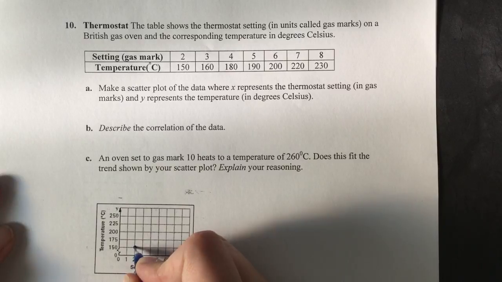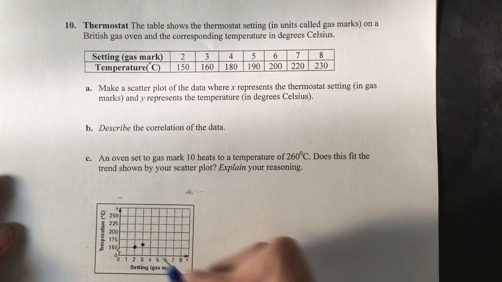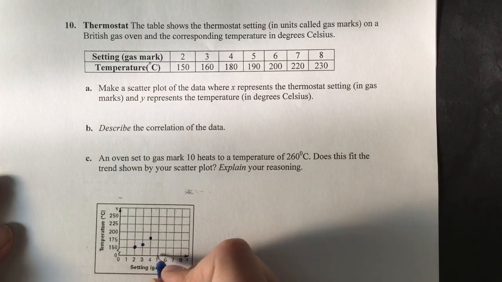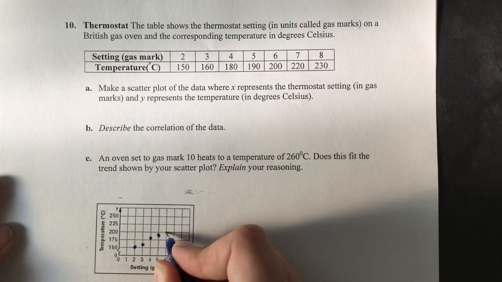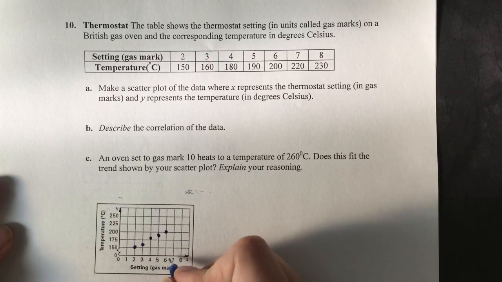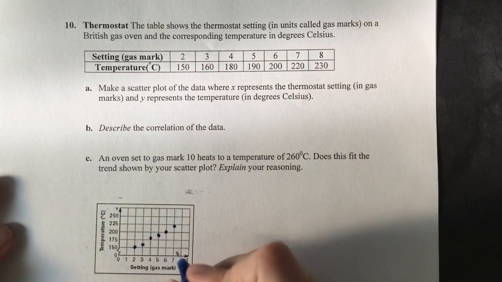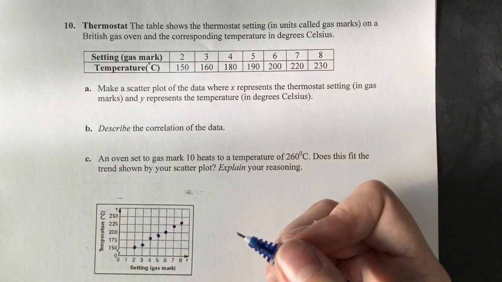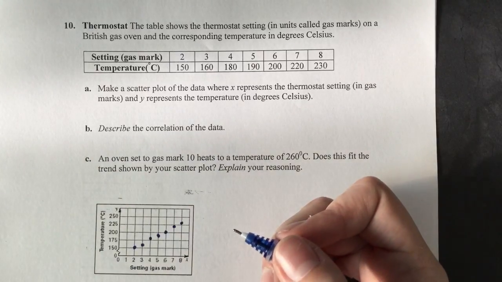Okay, so we graph it. 2, 150, 3, 160, 4, 180, 5, 190, 6, 200, 7, 220, 8, 230. If it were up to me, I would have changed this graph some. Okay, it's kind of hard to tell that those aren't even a straight line, but I know they're not.